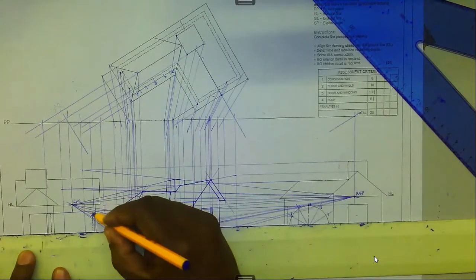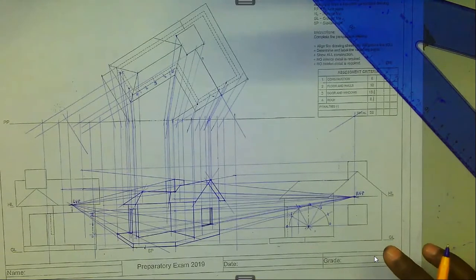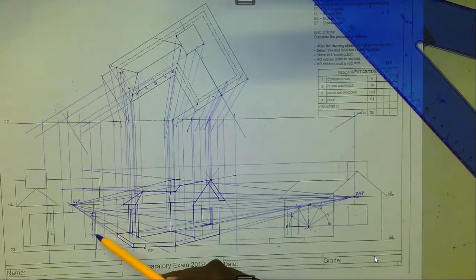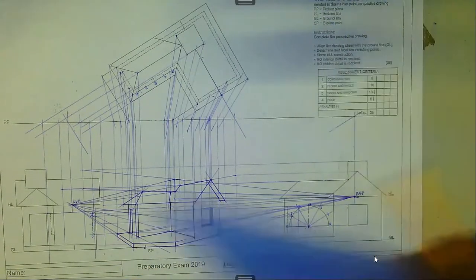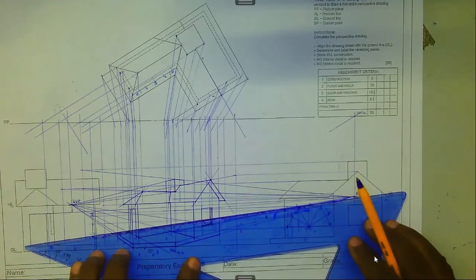That's point 3. Remember, these labels that I'm inserting now, it's just for us to be able to follow our constructions, even though in an exam, you don't really need those labels if you are able to follow on your own. So I've got point 0, which is point 0 in terms of the true height from the ground. Once we have got that point 0, you can now connect to the right vanishing point.